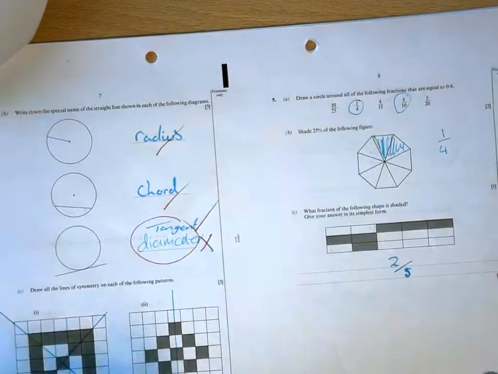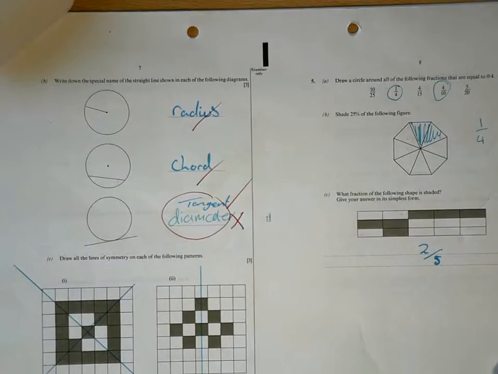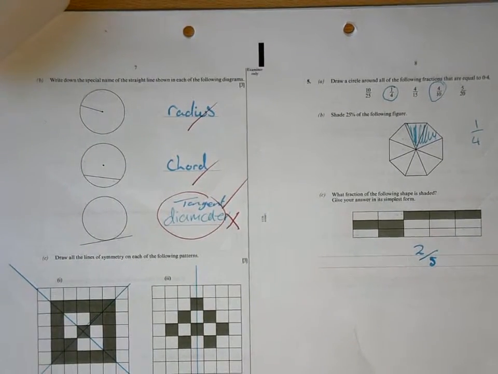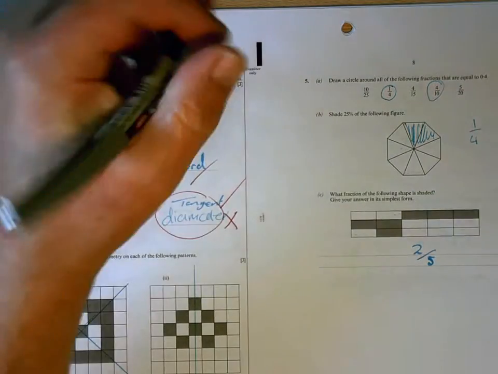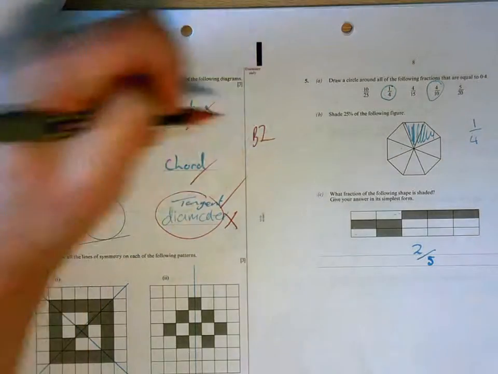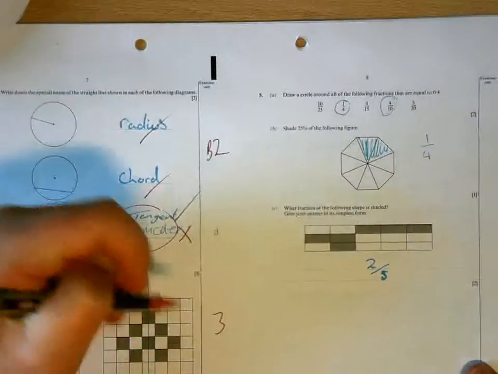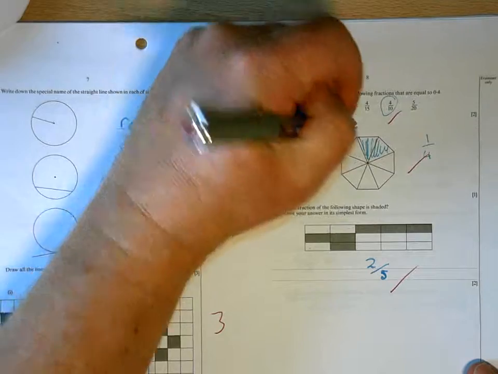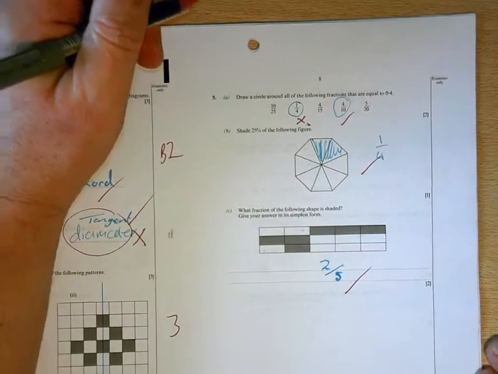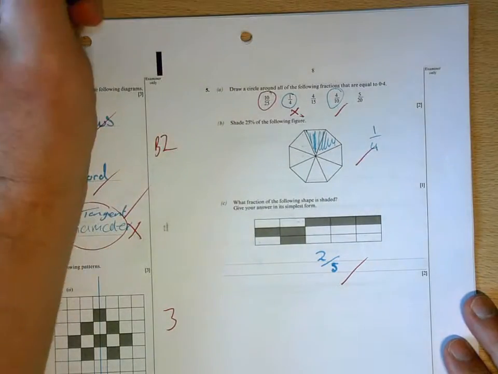Tangent, right, for this one you've given me 2 answers, one which is right, one which is wrong, so I can't give you the mark. Tangent is right, diameter would be across the centre of the circle. Good, good. That's correct, that's correct, that's correct. That isn't. Okay, the other fraction is that one.